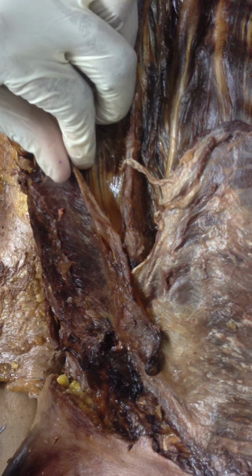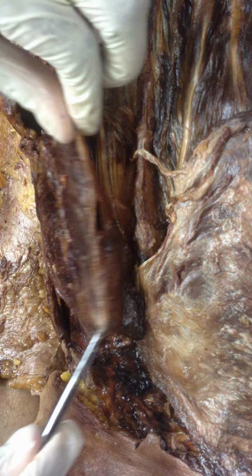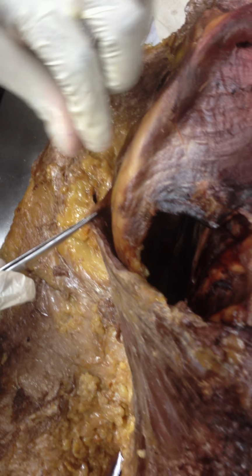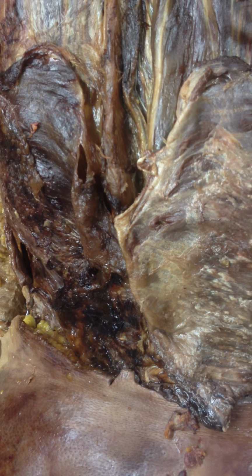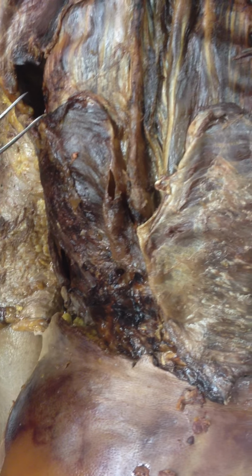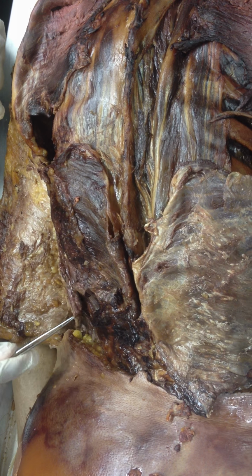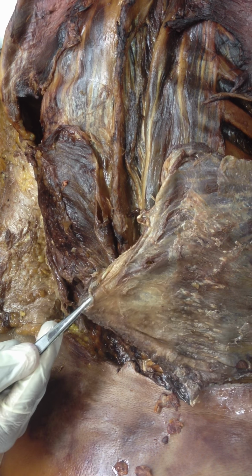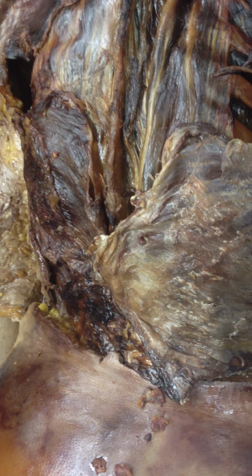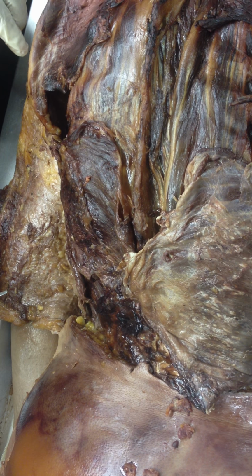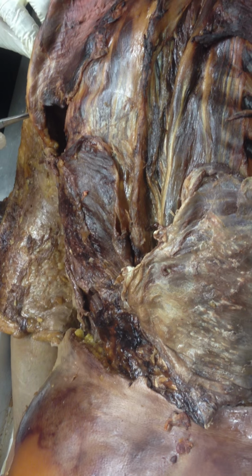So next is the latissimus dorsi. The origin is the inferior angle of the scapula, the spinous processes of the last 6 thoracic vertebrae, the last 3 or 4 ribs, and the thoracolumbar aponeurosis and posterior iliac crest. The insertion is the intertubercular groove of the humerus.